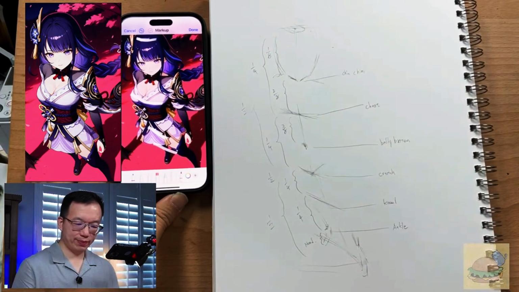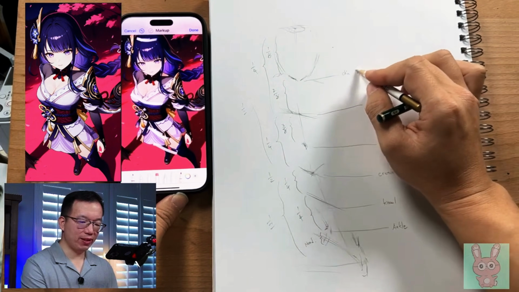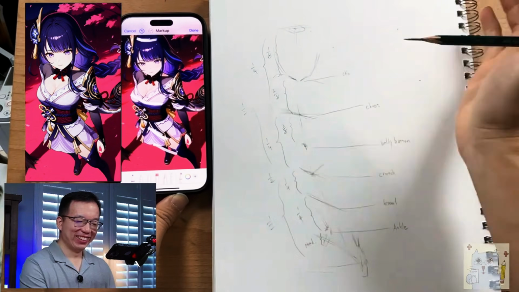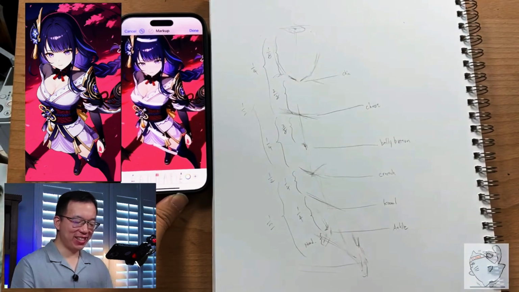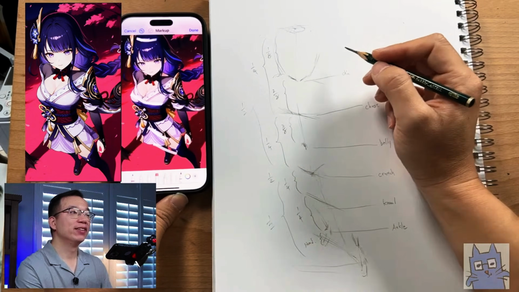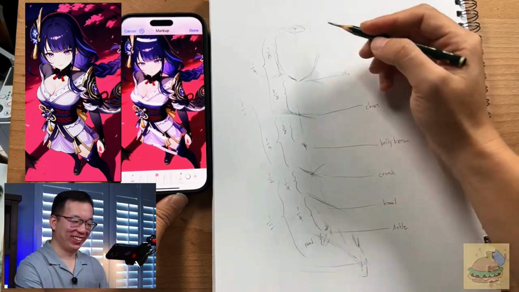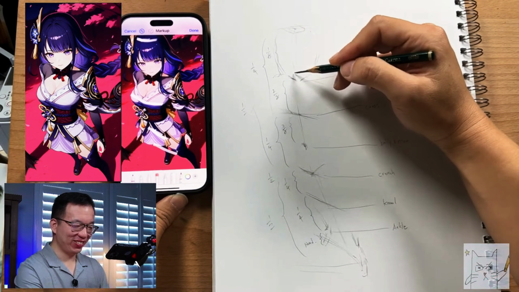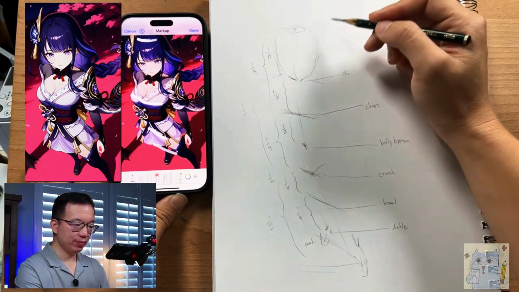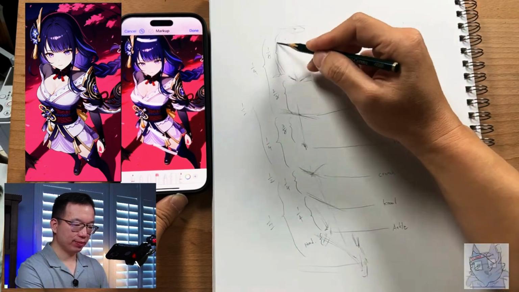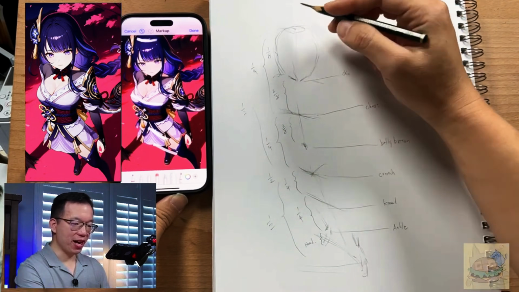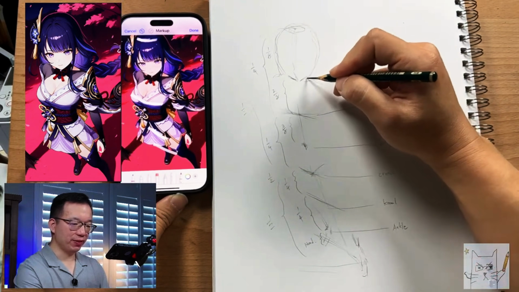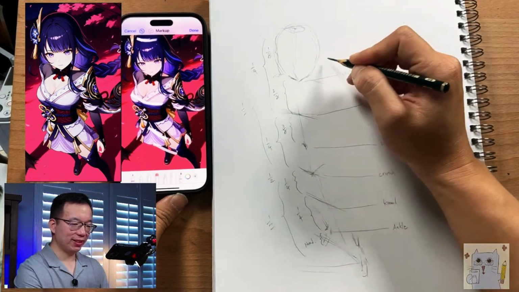So I'm annotating: the first of the 8 head counts is the bottom of the chin. The second is the chest. Third one is the belly button. Fourth one is the crotch. And we usually skip the fifth one because that's the middle of the thigh. Then we go down to the sixth one, which is the knee. And we skip the seventh one because that's in the middle of the shin. Then we go down to the eighth one, which is the ankle. And then you add one head to the bottom of the feet.